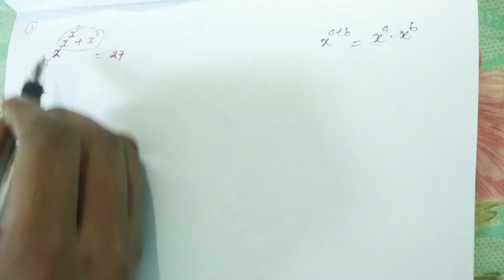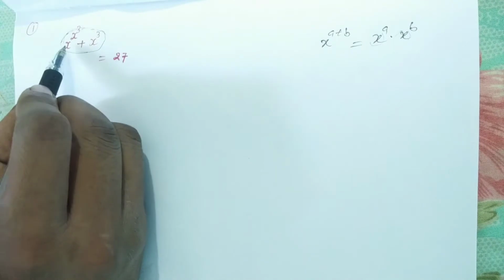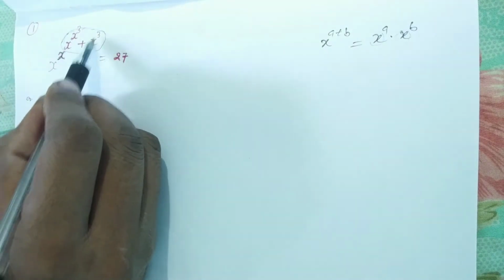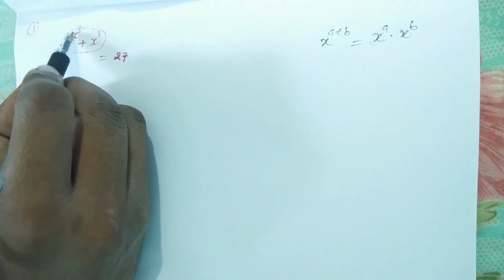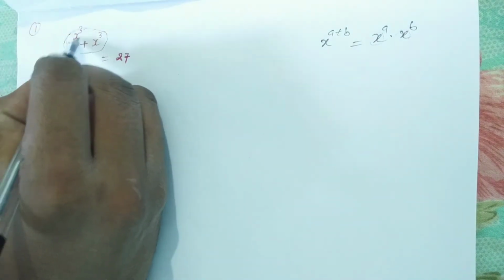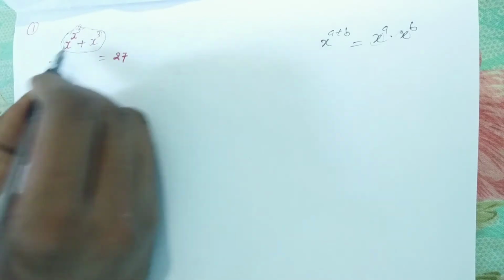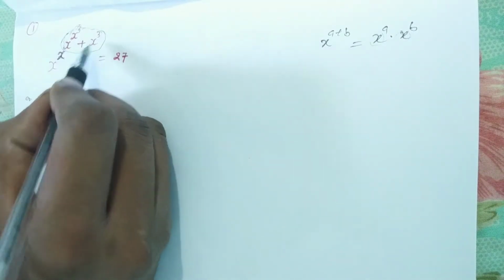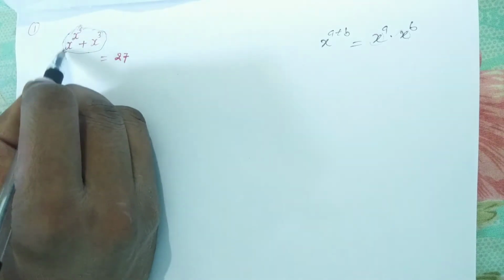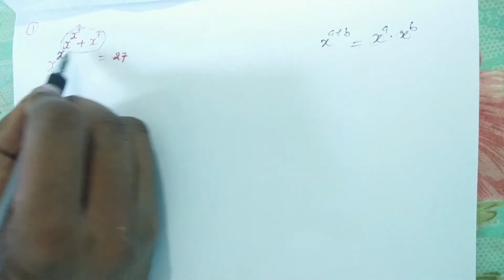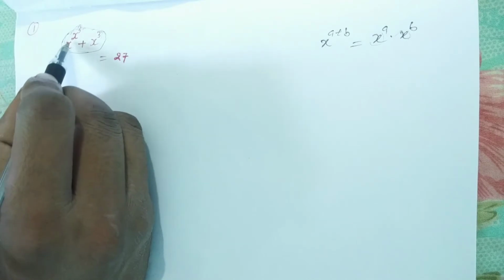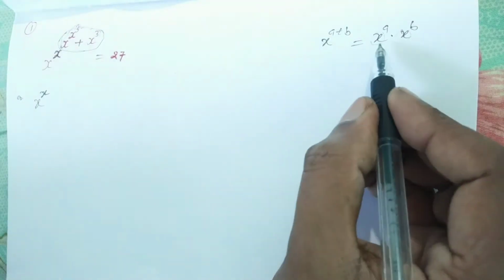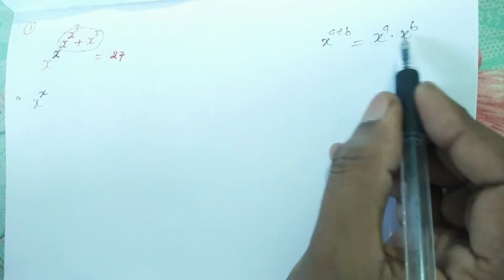In the same way, we can see here this x has power x raised to power x cube plus x cube. Suppose we consider that this is our a and this one is our b. So this x has raised to power a plus b, and now it can be separated as x raised to power a times x raised to power b.